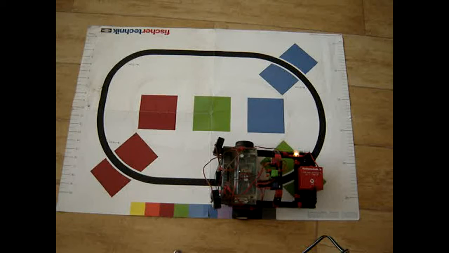Now you see the old floor plan of the Robo Explorer with the black line to be detected, the different colors, and it's standing still. Now you can see that for yourself, but it should be driving.